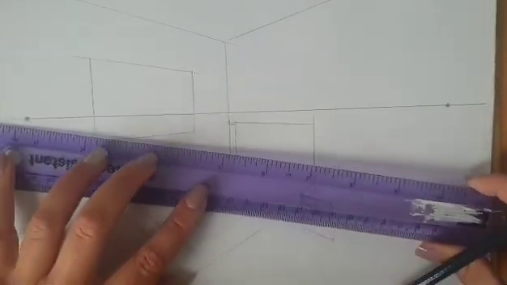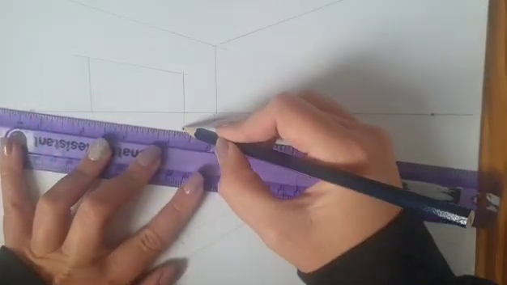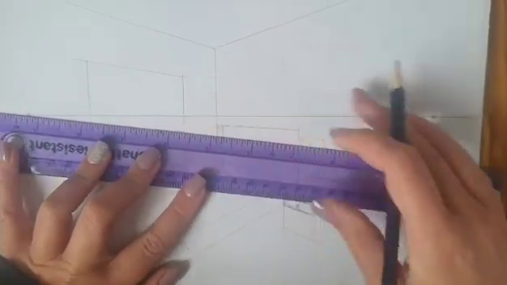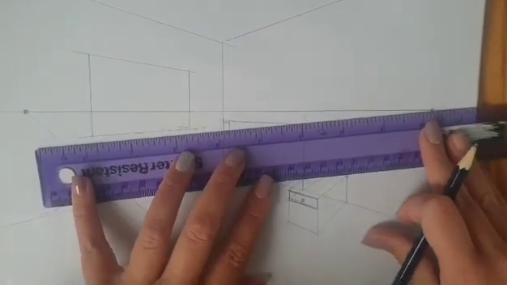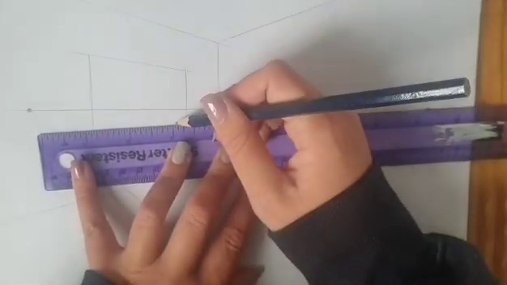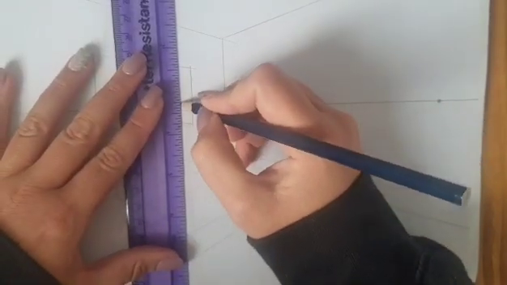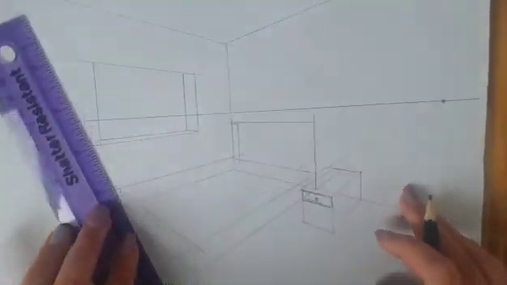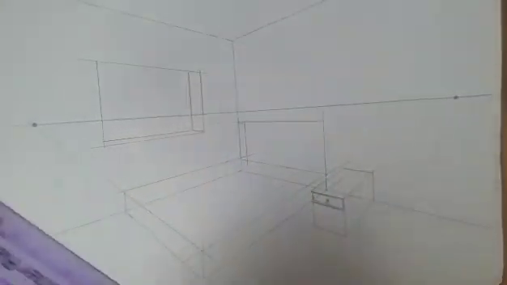Now, from here, if we line up here, I can draw a little bit coming in like that. And then from this vanishing point, I can draw a little line going that way, then a vertical line going up, and that there will show you a little bit of depth in your window.